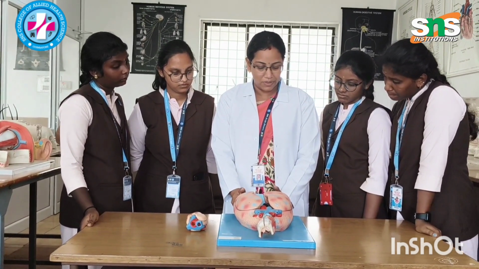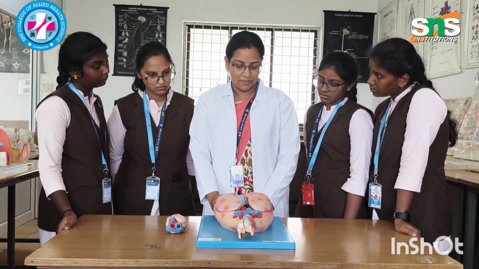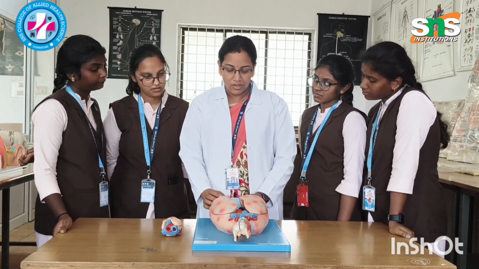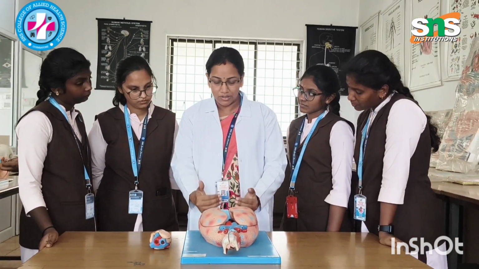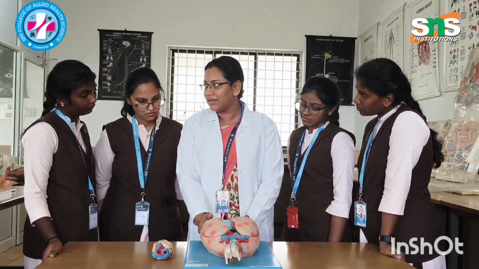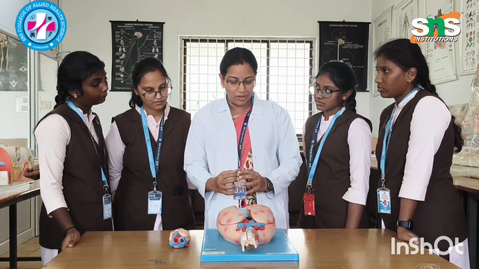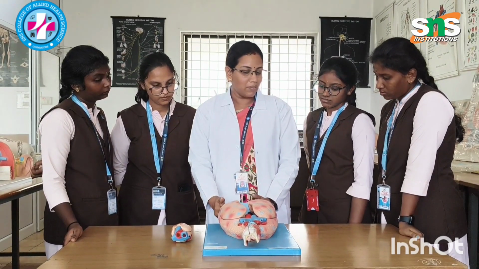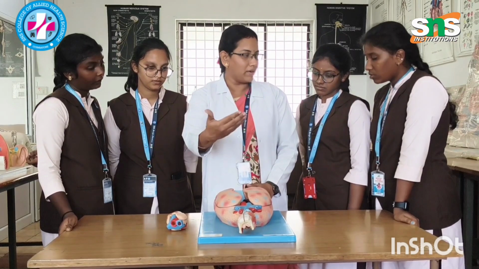Is the diaphragm a respiratory muscle for inspiration or expiration? Inspiratory. So what will happen at the time of inspiration? What does the diaphragm actually do? It is very good. It is contracting. Diaphragm contracts so that air comes inside. When your diaphragm relaxes, the air goes outside.